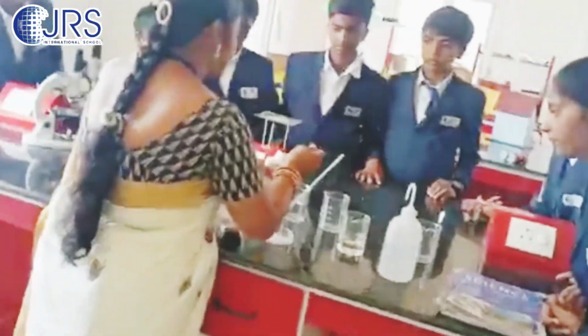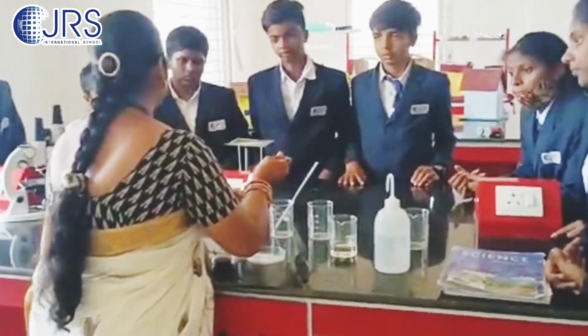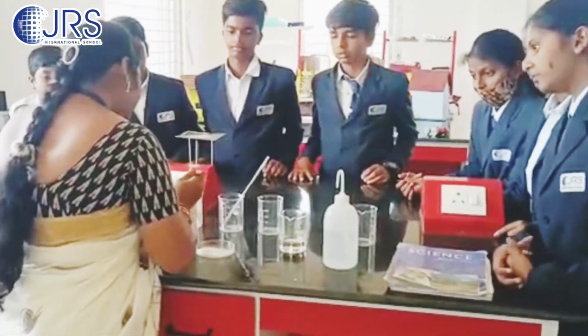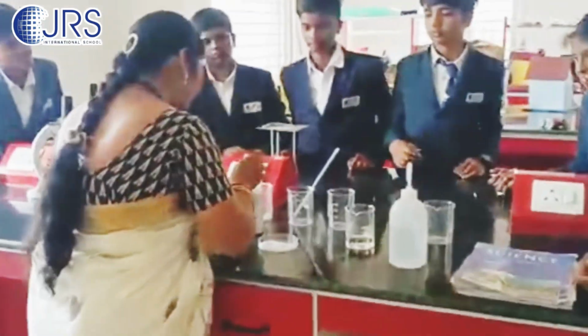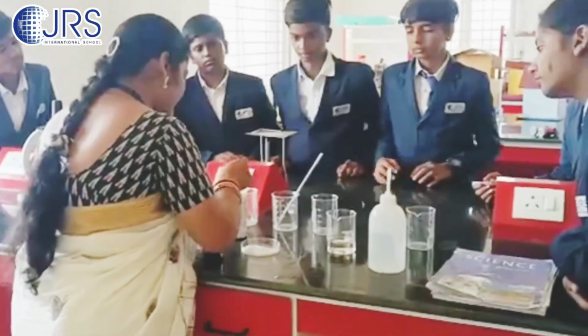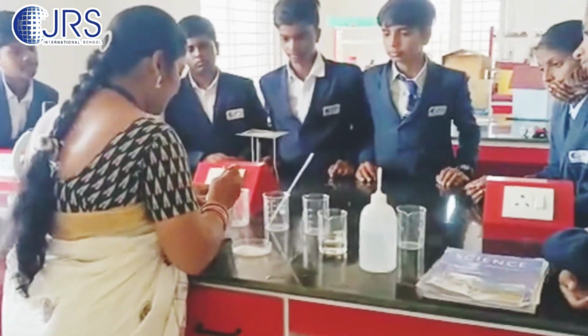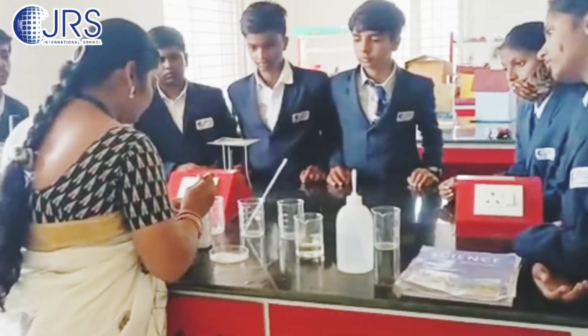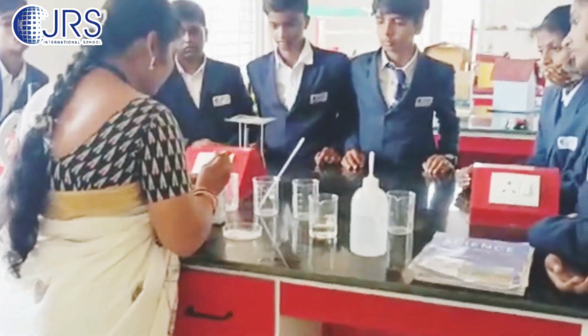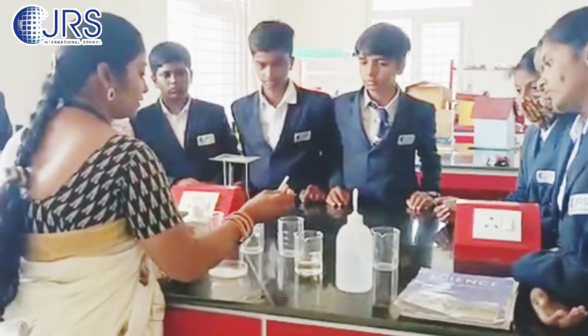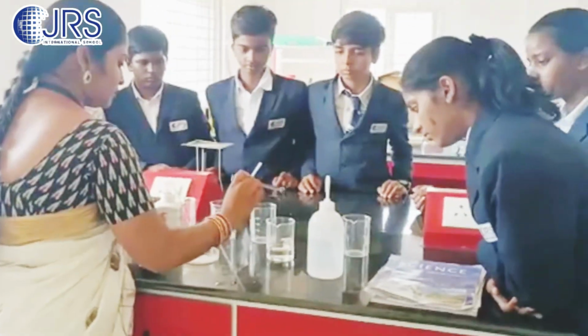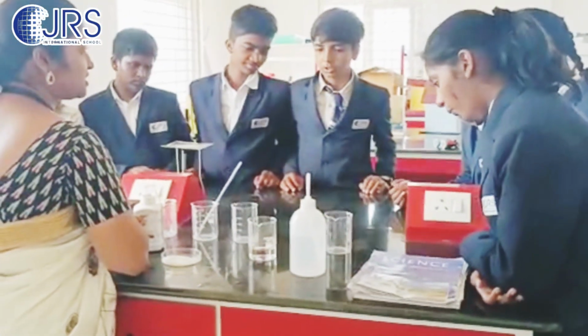Okay, all crystals will be there like this one. So actually these are the crystals of potassium permanganate. Even the smaller crystal, just one crystal I will take and I will add it into the water. Little amount I do. Yes or no? Is it changing the color or not?